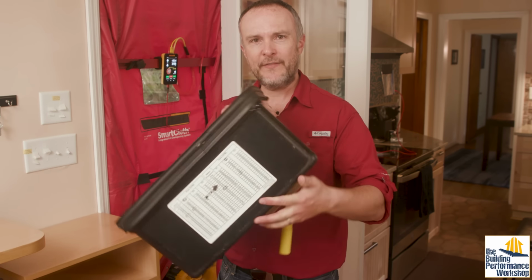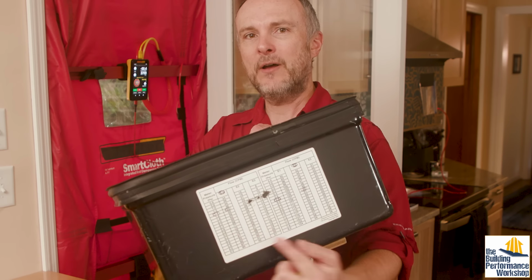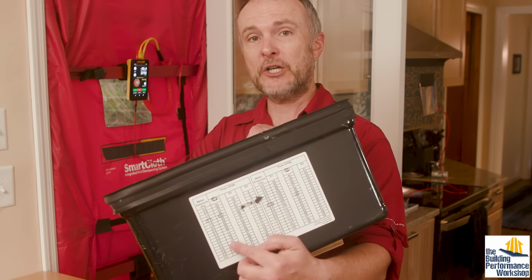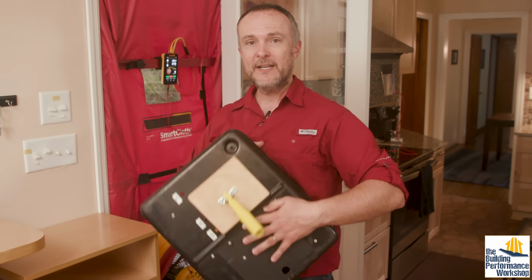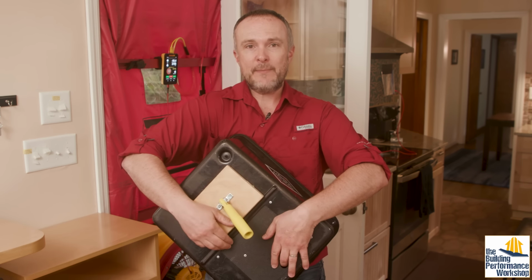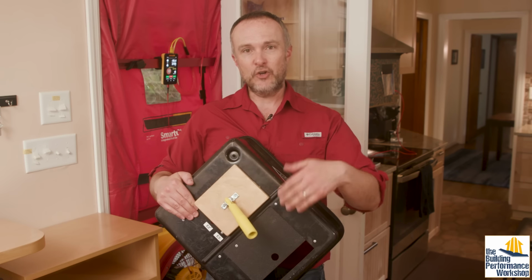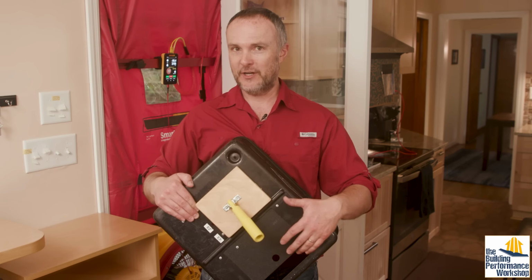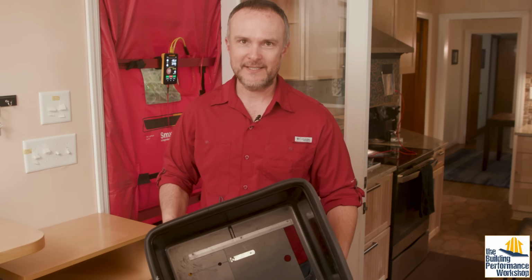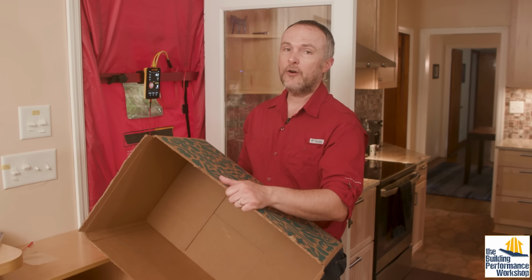This one has printed on the side what the CFM equivalents are for the pressures that you'll see at the different openings of the door, which you've got right here. So you simply open this door up and then you're measuring through a hole of known size. So this is a very quick version of what we're making by hand with this cardboard box over here. This is going to fit over a fan.